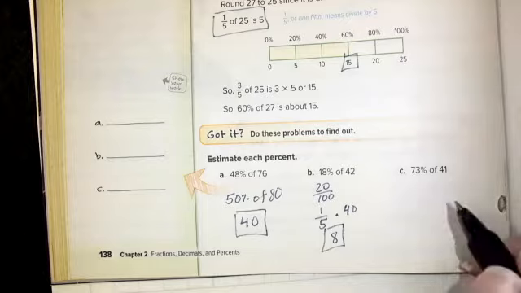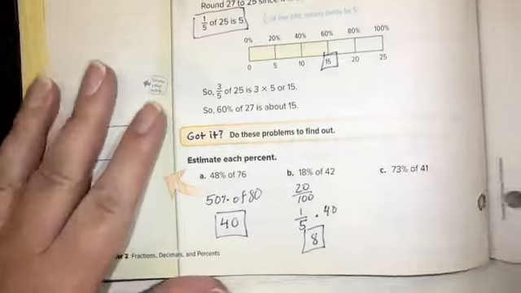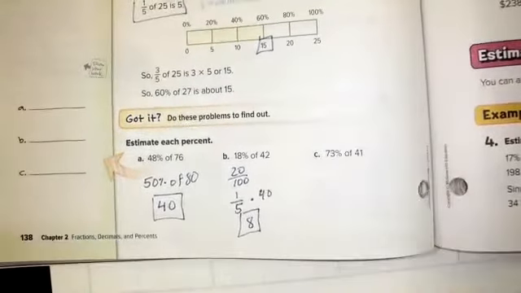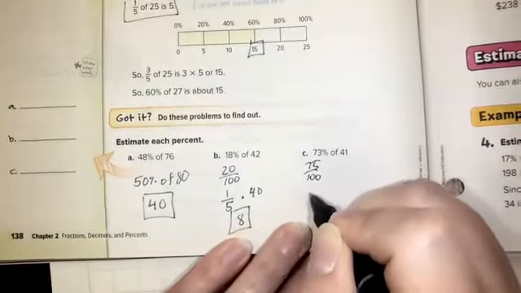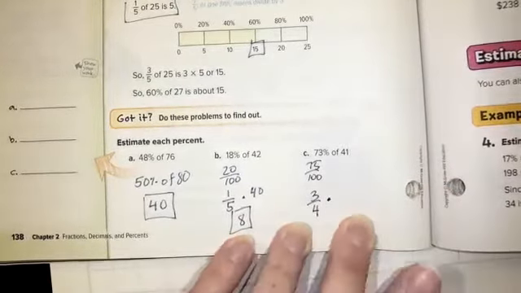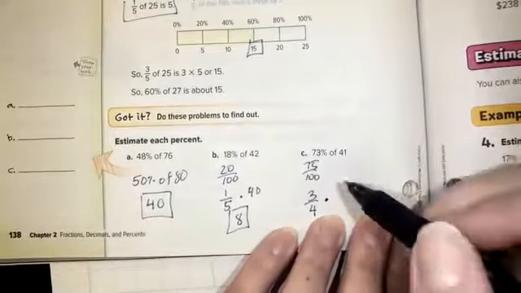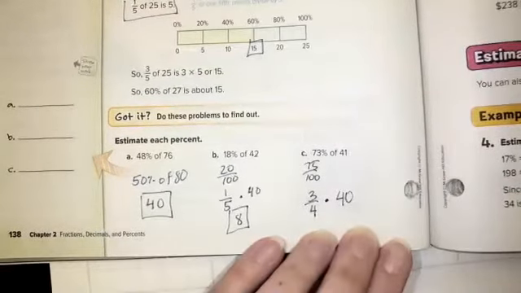Okay. So when I see 73%, I am thinking 75% or 3/4 of something, okay? So when I see the 73%, I automatically think of 75%, which would be 3/4. Of means multiply, so times, and 41 is very close to 40, so 3/4 of 40.